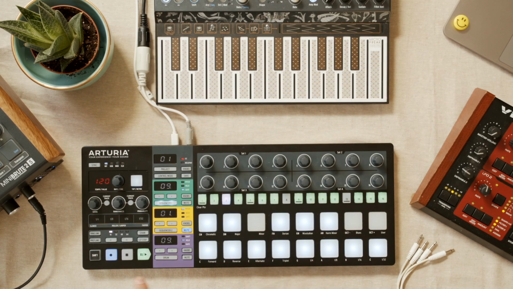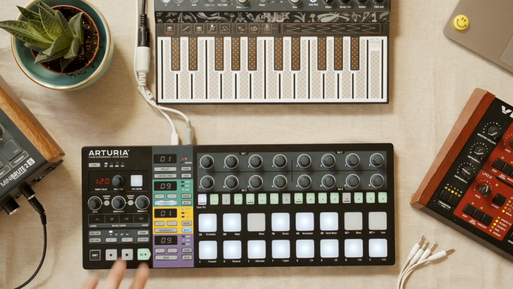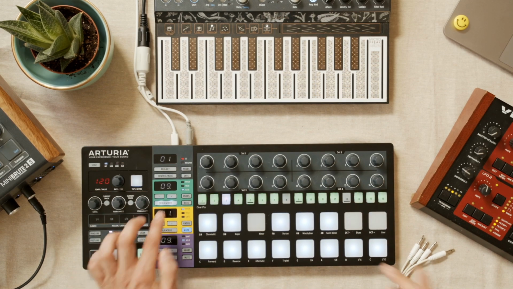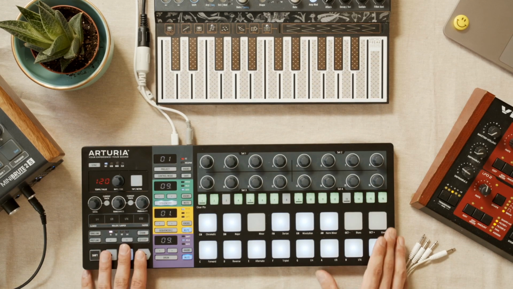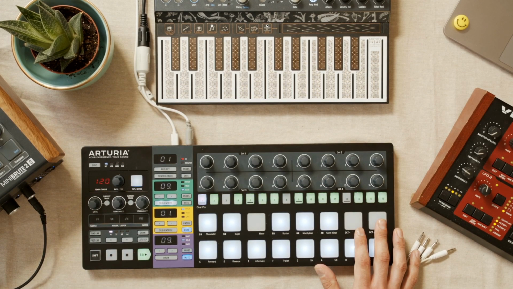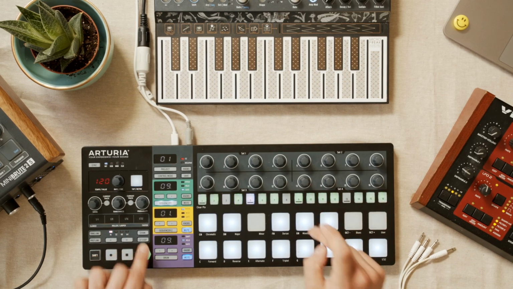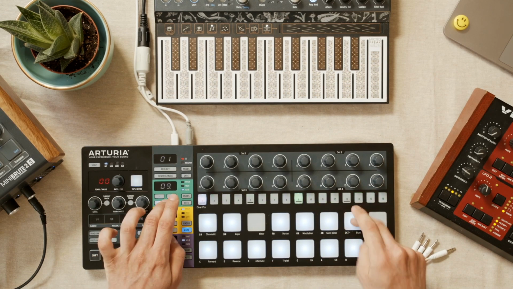You can hear the slide now. So as you can see, that's a very fast way to come up with something. I didn't mention this before, but you can also easily transpose all your sequences. So yeah, that's cool.